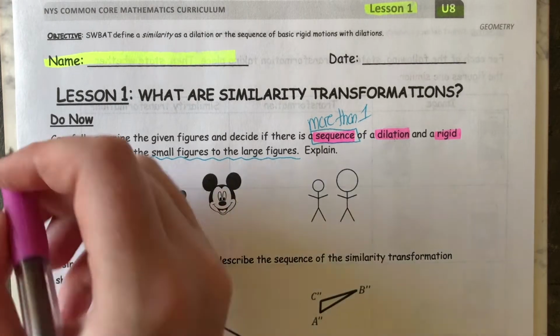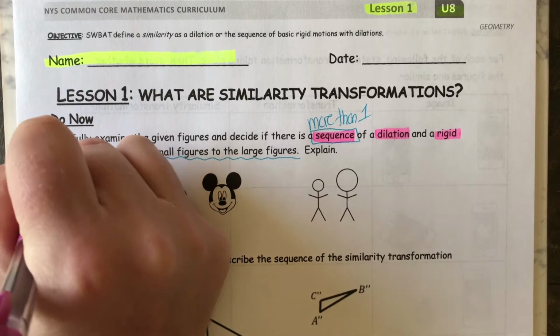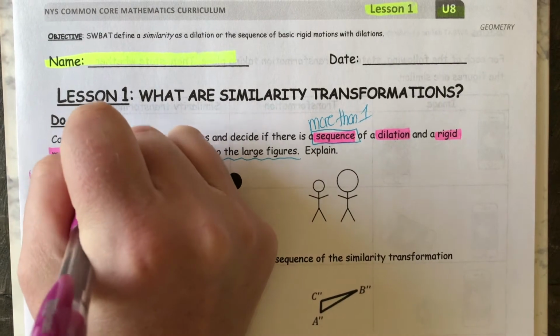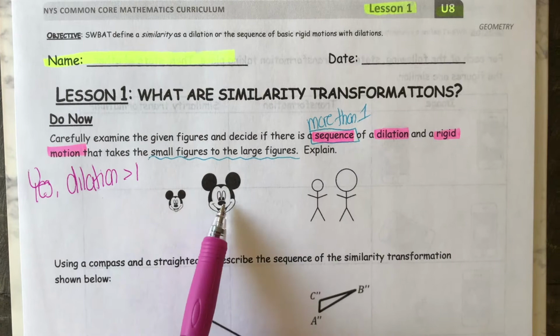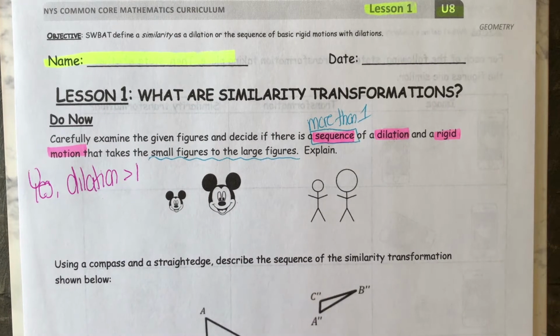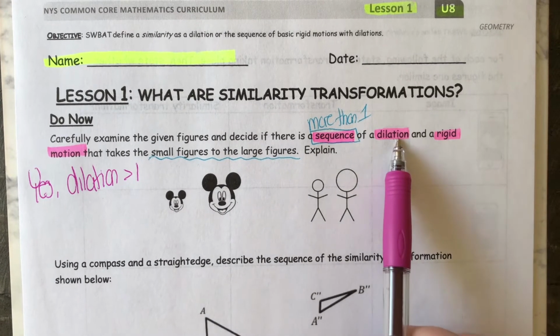So I would say that yes, there is a dilation. That dilation would be greater than 1. That's going to map my small Mickey onto my large Mickey, because since he's getting bigger, I know my scale factor would have to be greater than 1, like 2, 3, 4.5, something like that. Okay, so the dilation part checks.